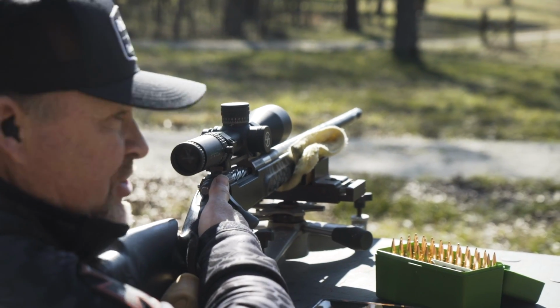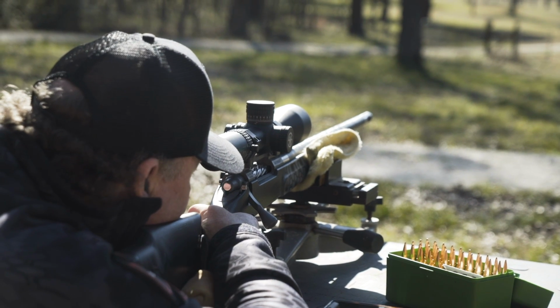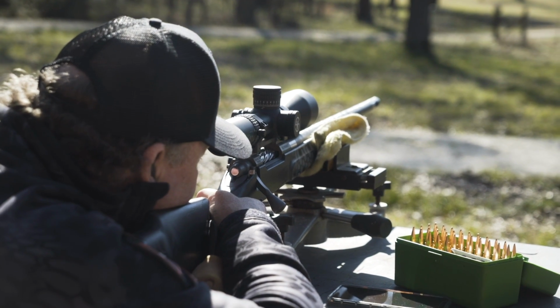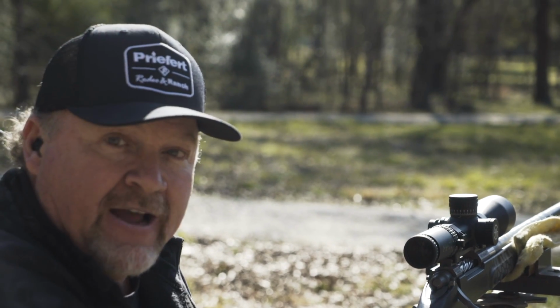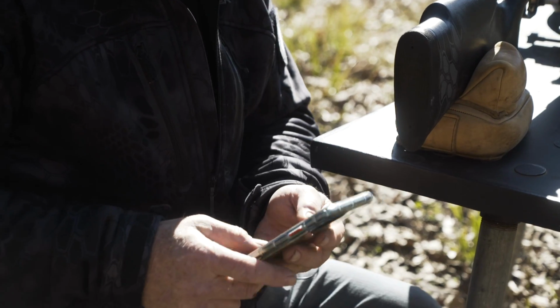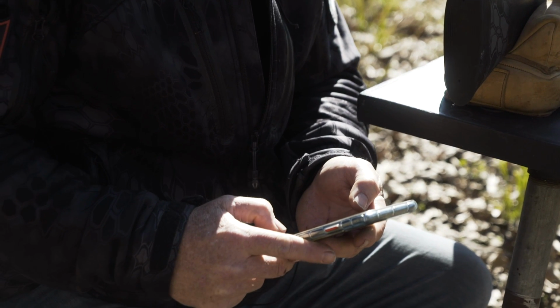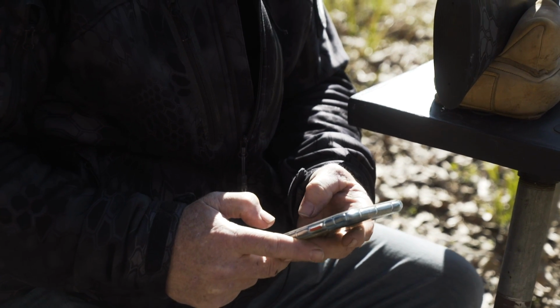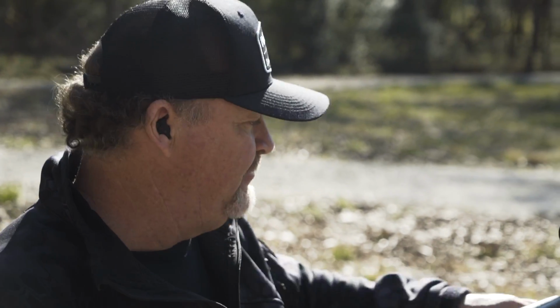So here goes my second shot at 500. I've moved my turret down 2 clicks. Let's see what we do. Elevation's perfect at 500 yards. So I'm going to write this information I just collected at 500 yards. 500 equals 6.25. Now let's move on to 800 and see what we have.